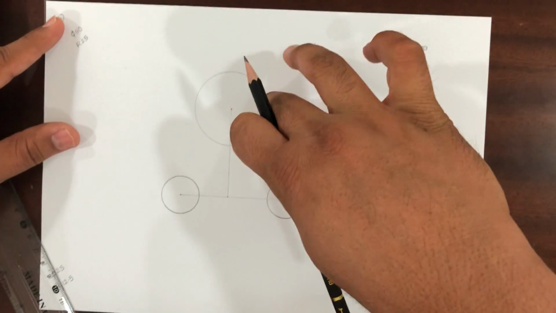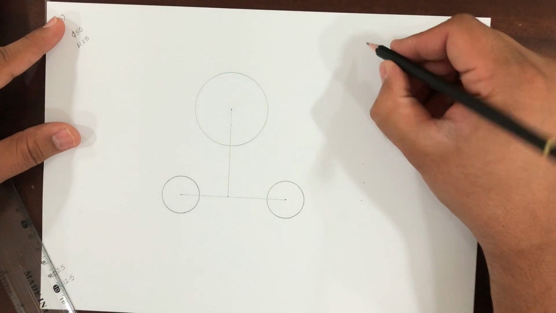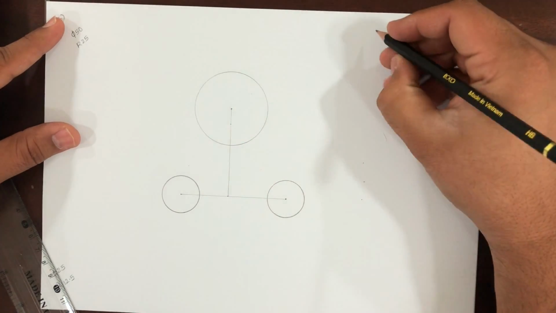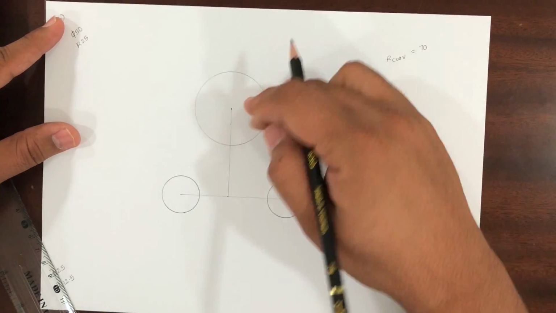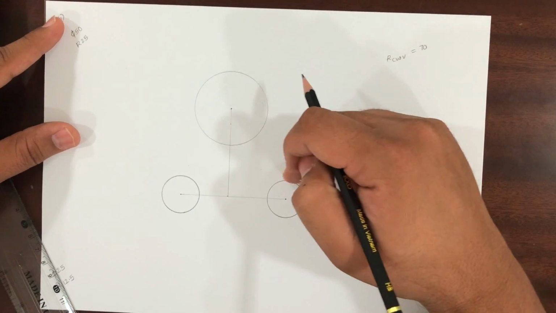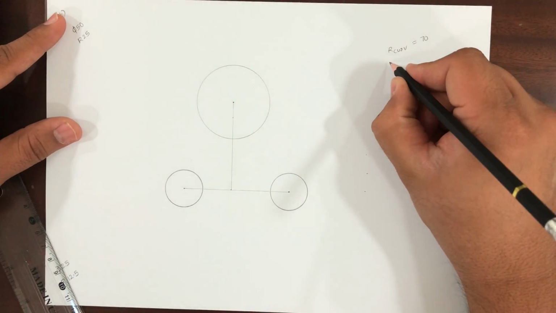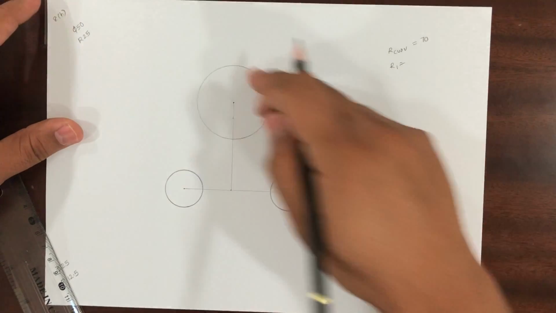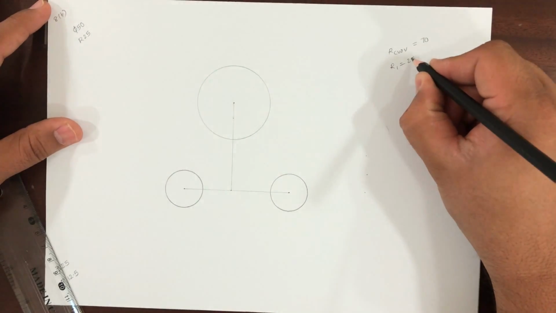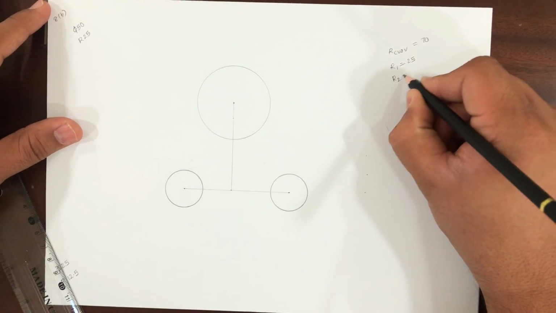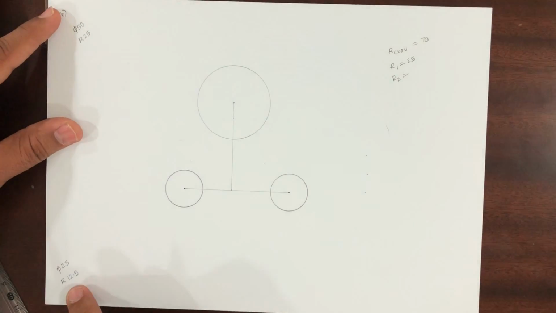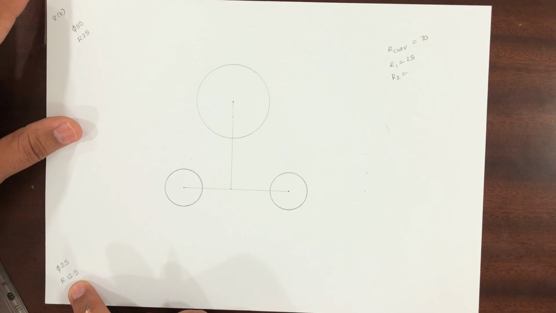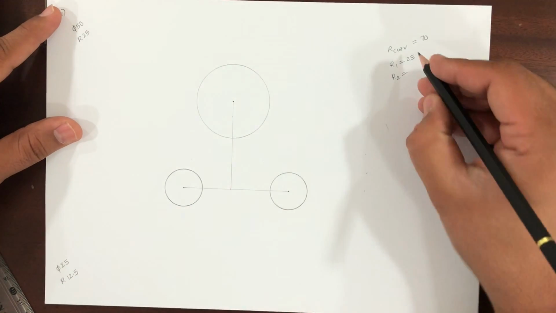So when compared to these two, what is R1? R1 is this circle. For these two circles I am considering this as the curvature. So R1 will be how much? R1 is 25 here, this 25, and R2 is this circle. How much? 12.5.